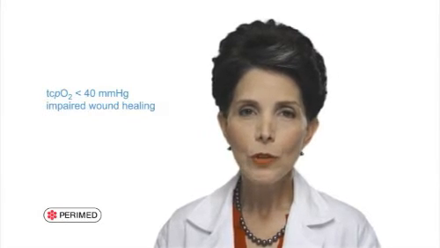Values in healthy people are usually a bit lower on the foot than they are on the leg. 38 studies since 1982 suggest that hypoxia sufficient to impair or prevent wound healing is defined as a TCPO2 less than 40 millimeters of mercury. So TCPO2 values obtained while breathing normobaric air can be used to predict which wounds will not heal spontaneously.